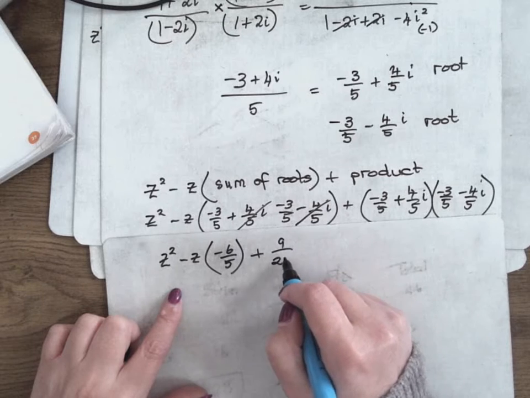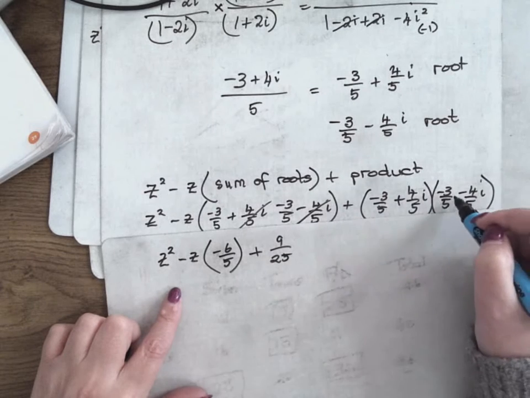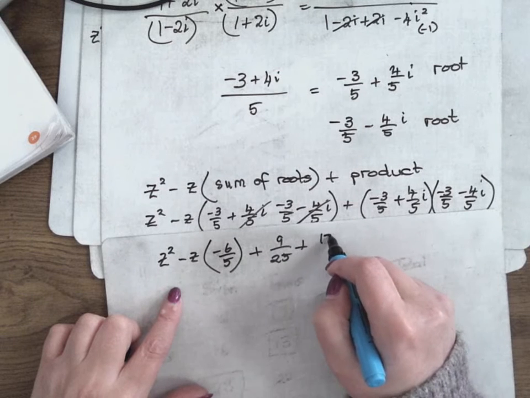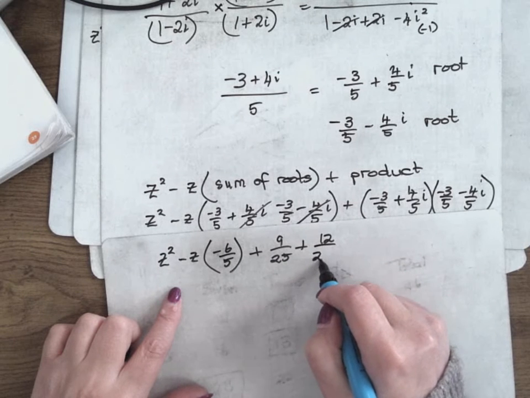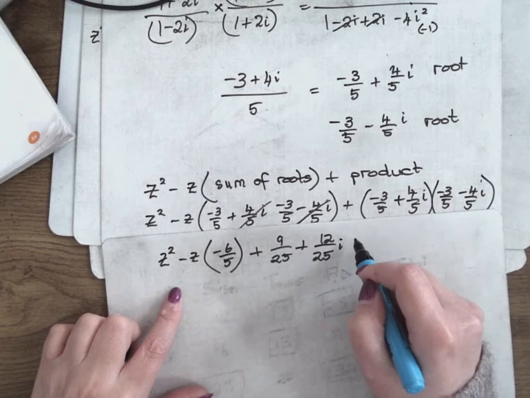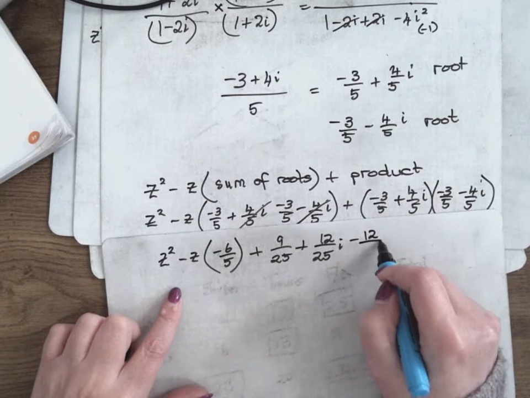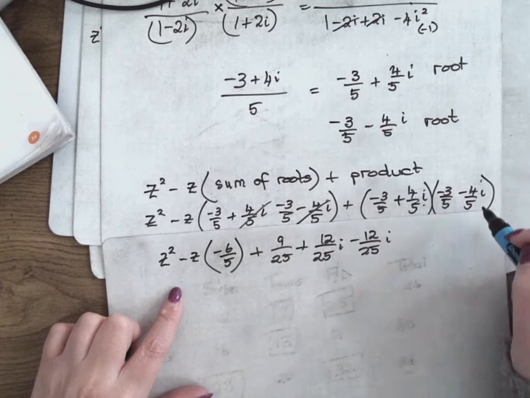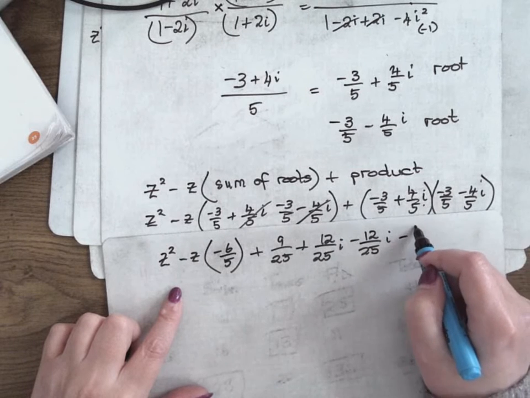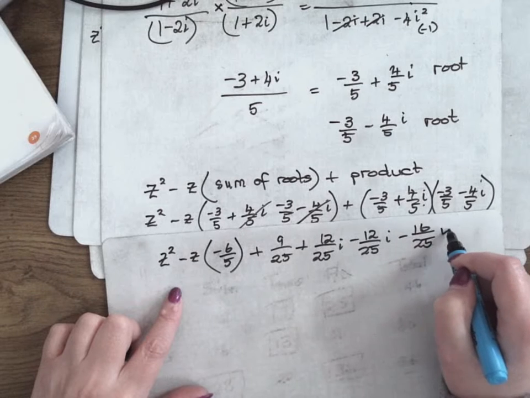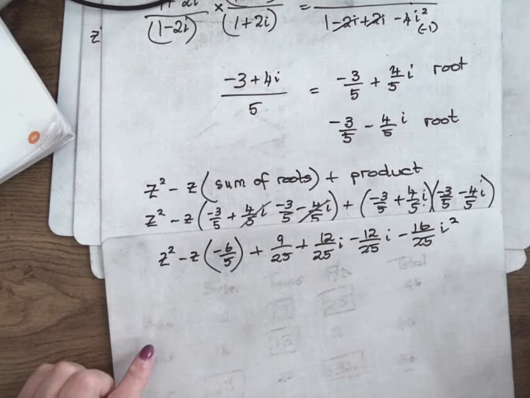Minus 3/5 by minus 4/5 i is 12/25 i. Then plus 4/5 i by minus 3/5 is minus 12/25 i. And then plus 4/5 i by minus 4/5 i is minus 16/25 i squared. Is that okay? You can replace that with a minus 1.